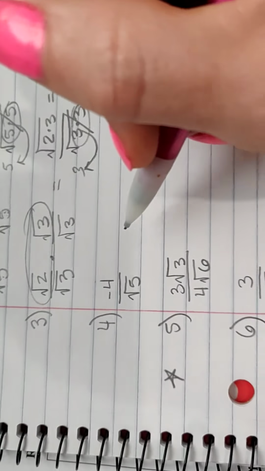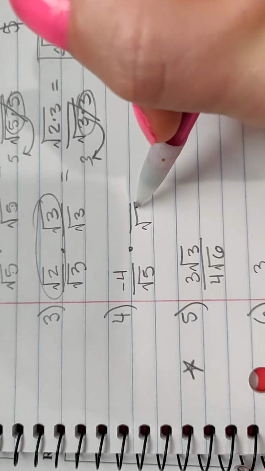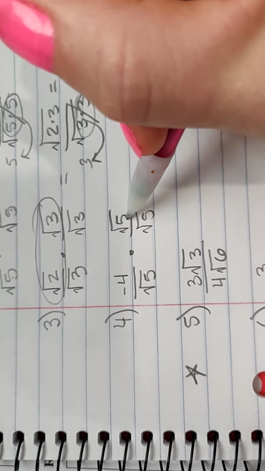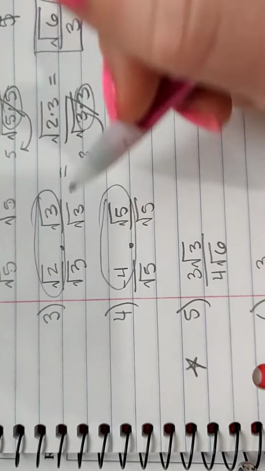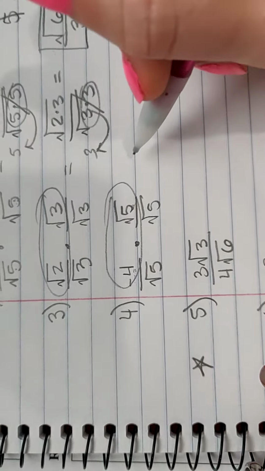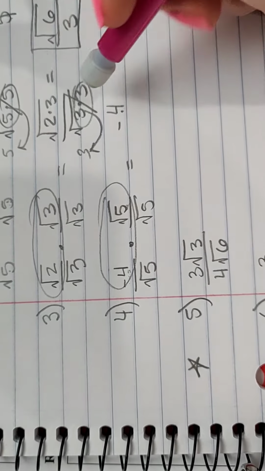Over here for number 4, I have to get rid of that 5 under the square root on the bottom, and if I do it on the bottom, I do it on the top. I'm going to multiply across. So again, these are not like terms. This one is not under the square root. So I am left with negative 4. Oopsies.